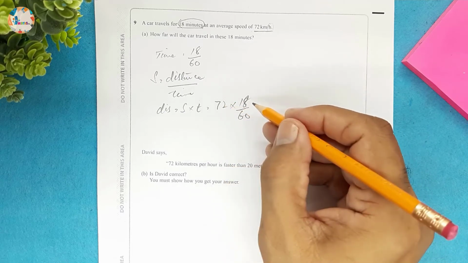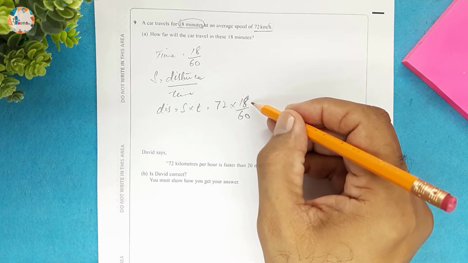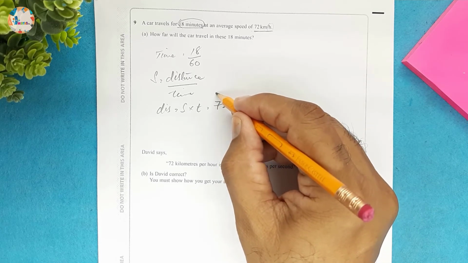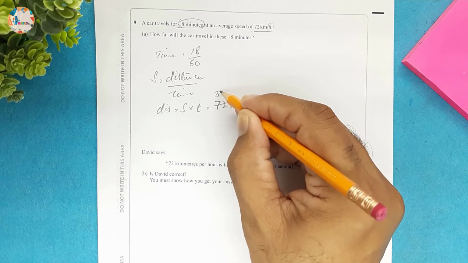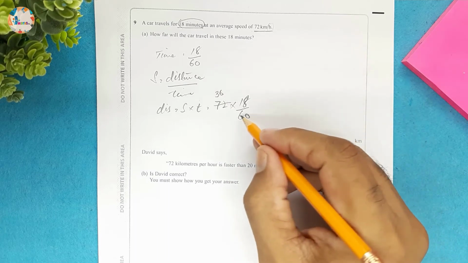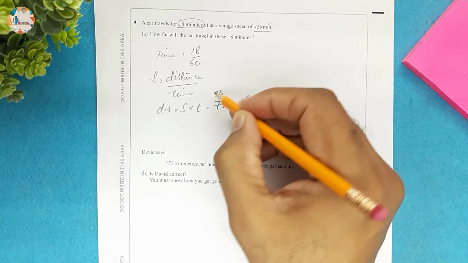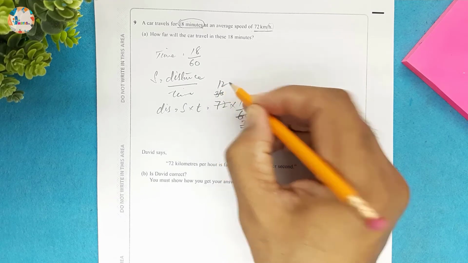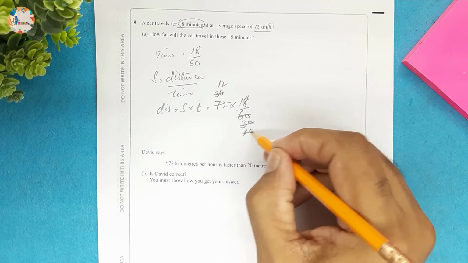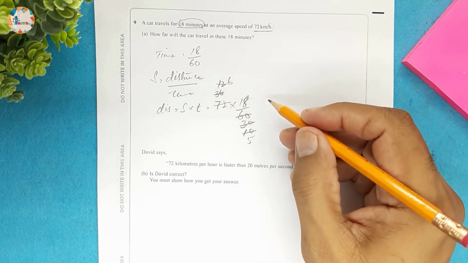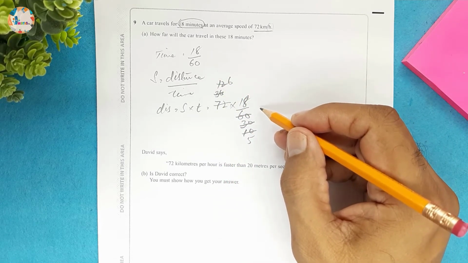We can simplify this by 2. So 2 3s are 6 and 2 6s are 12, and this will be 30. Then again by 3, this will be 10, and this will be 1 and 2. Then again by 2, 5s are 10, and 2 6s are 12, and that's all.